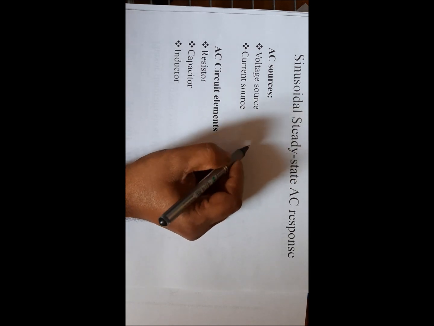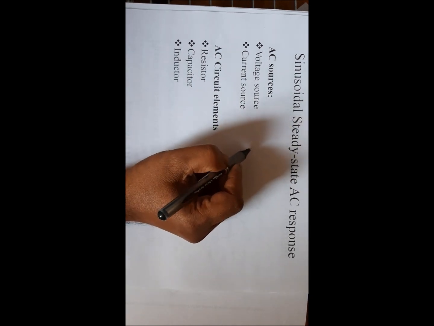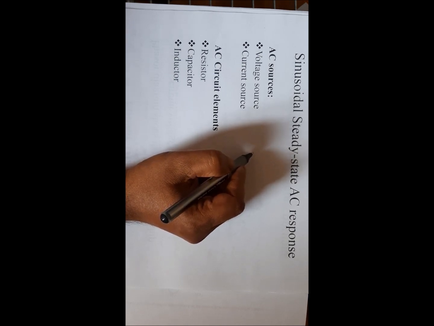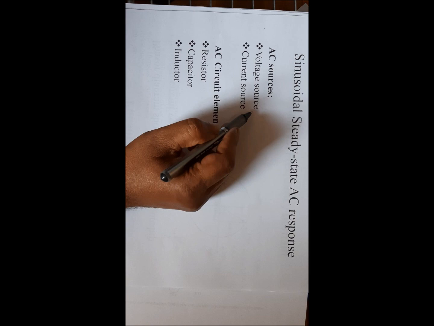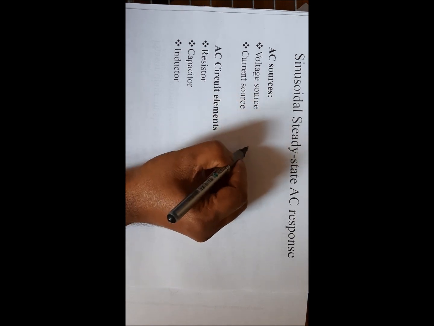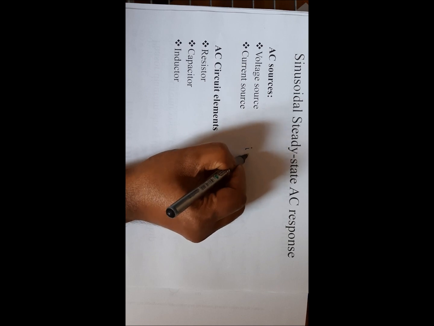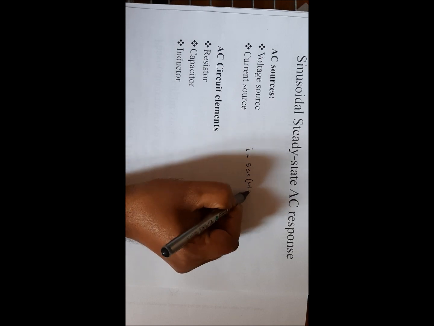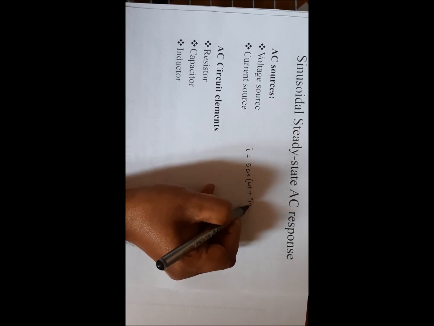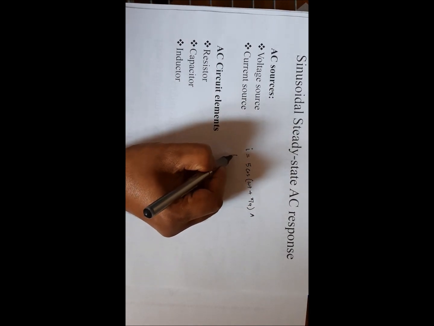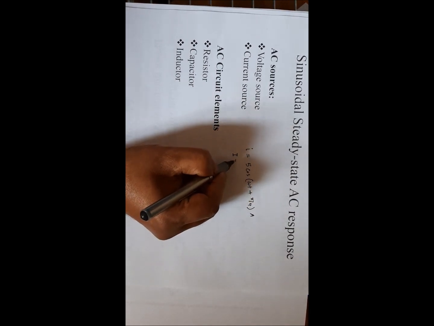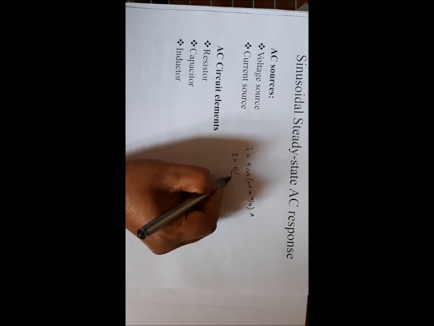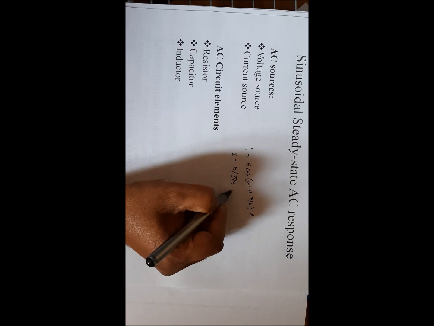And sometimes we might need to know the RMS value. I'll discuss the RMS value later. So let me give an example. It might give you a current expression like this: 5 cosine omega t minus pi over 4 ampere. So you have to find the equivalent current in frequency domain. That will be I equal to 5, angle is pi over 4 ampere. So this is my respective frequency domain expression.